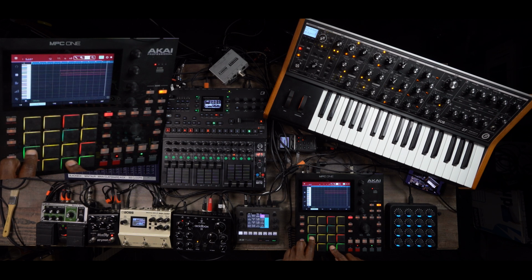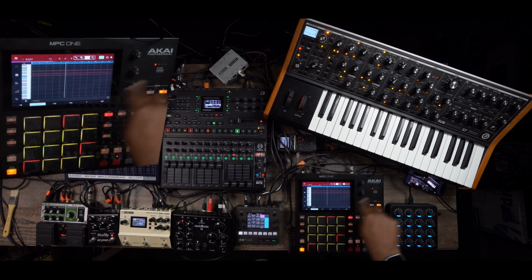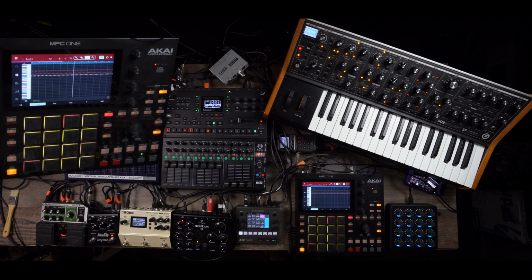Half the tempo of the one I'm playing right now, which starts here. See, this thing keeps evolving. So I'm taking it out of reg mode. Let's take this one out.